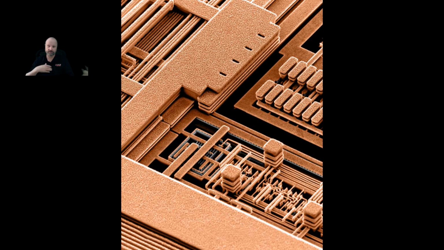We can't use gold because gold is a metal that can move in the crystal and silicon. So gold contamination of the crystal is really bad. It's a reliability issue. Copper is the same way. Aluminum, not so much, so we used to use aluminum a lot as a conductor.